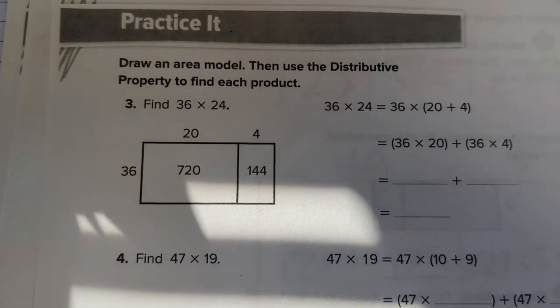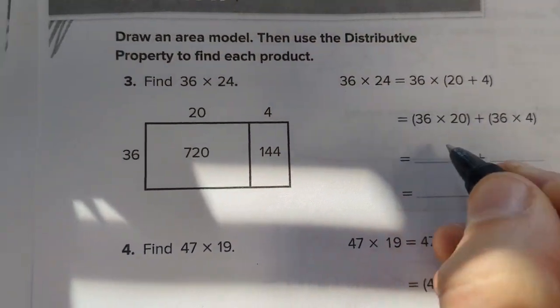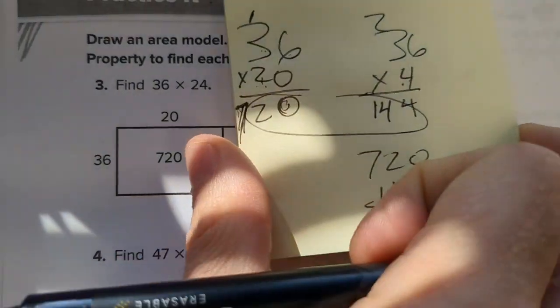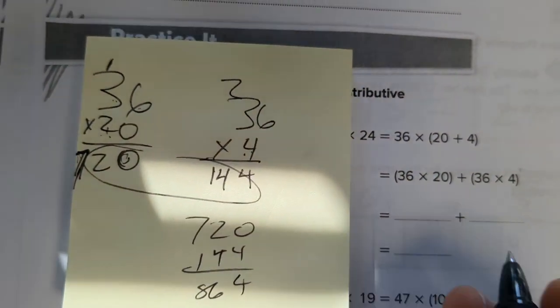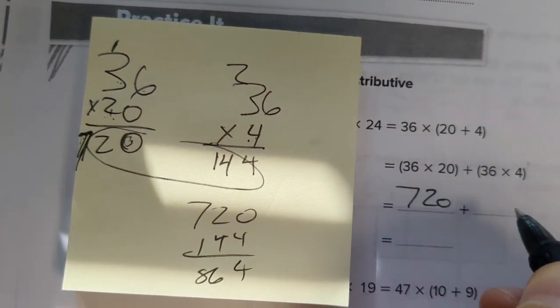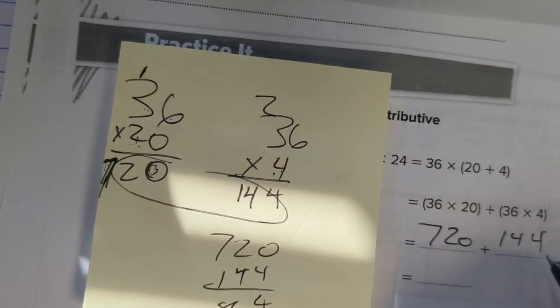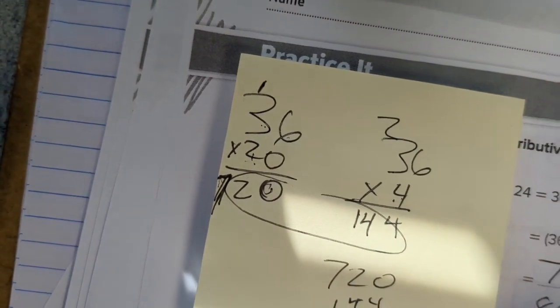So you're going to do that process here, and here you would say, well, 36 times 20, and you might need to have it on a separate sheet of paper that you staple, is 720, and 36 times 4 is 144, and the total is 864.